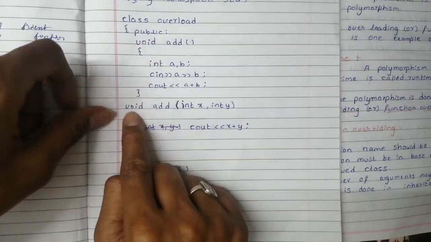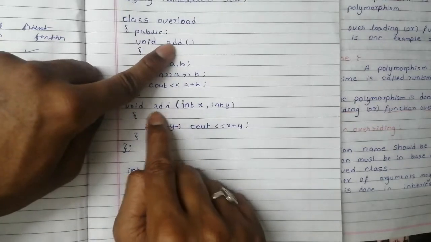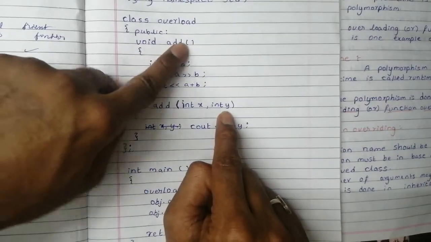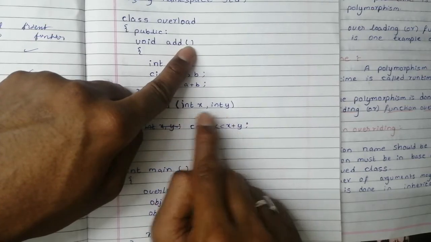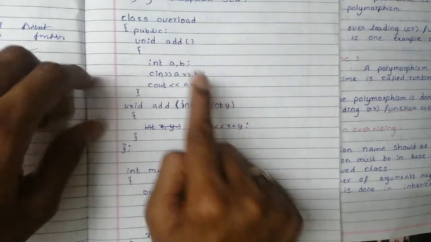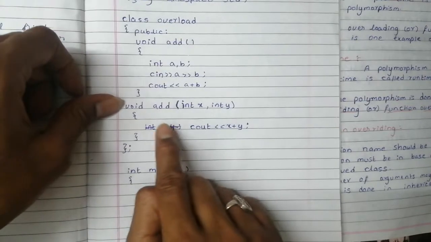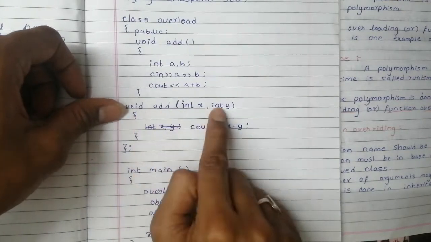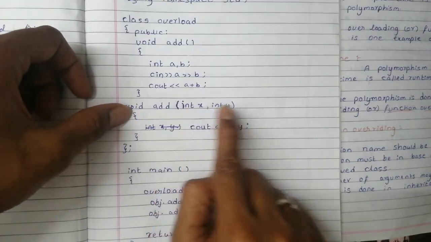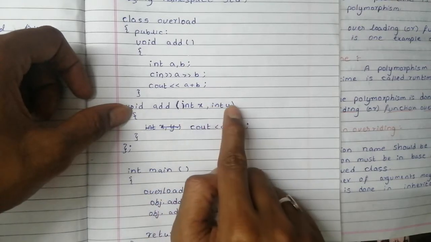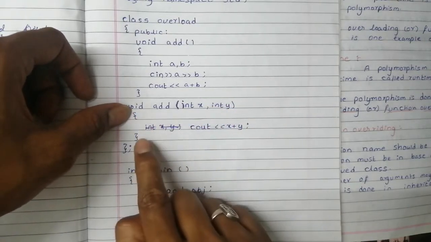And we have declared another function with the same name, void add. Here it is the same name, void add, void add, but with different arguments. Here we are not having any arguments in these brackets, but we are having arguments in these brackets, int x comma int y. So the function name is the same but the arguments are different. The function starts here, c out x plus y. Whatever numbers we declare here, it is going to give the output c out x plus y. The function starts here and it ends here.